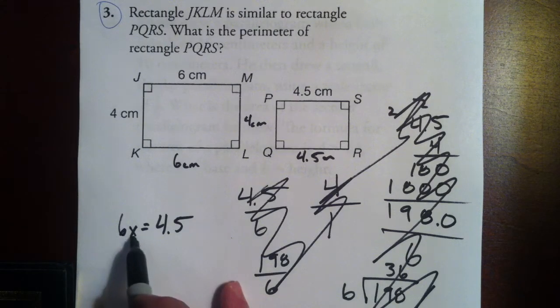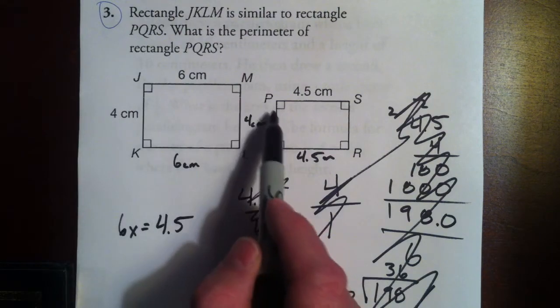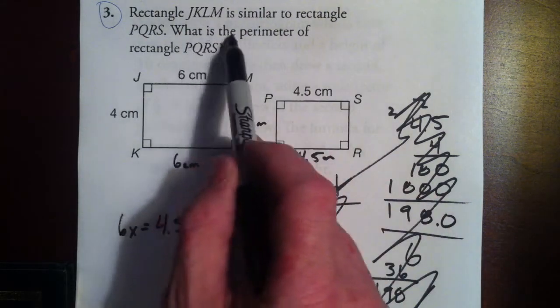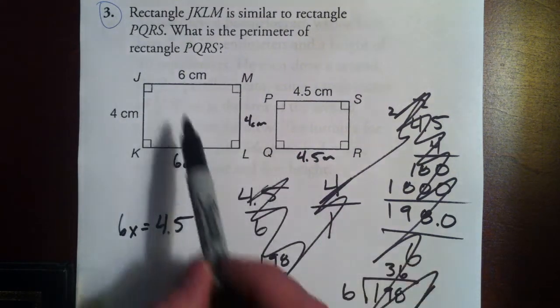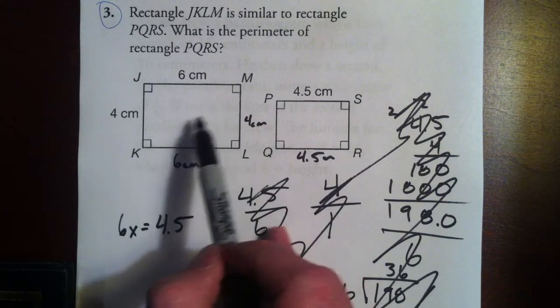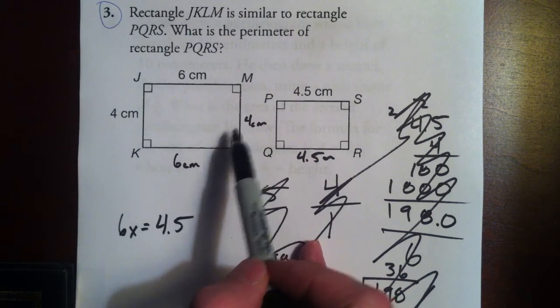When we find out what x is, all we have to do is take that number and multiply it by this, and we'll figure out what this side is. Then we can figure out what the perimeter is. If we have all 4 sides added up, the perimeter, for example, of this rectangle right here is 6 plus 6 plus 4 plus 4, which is 20.